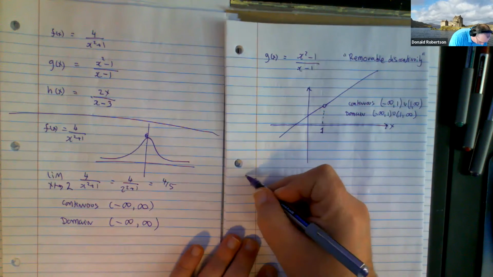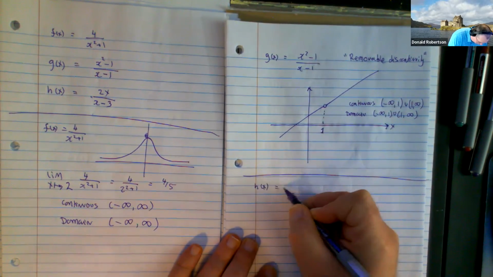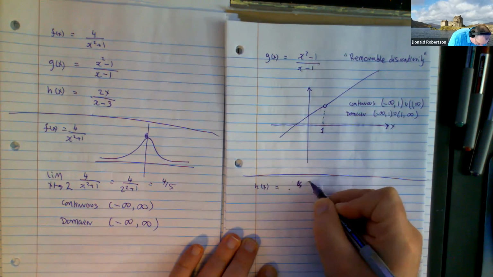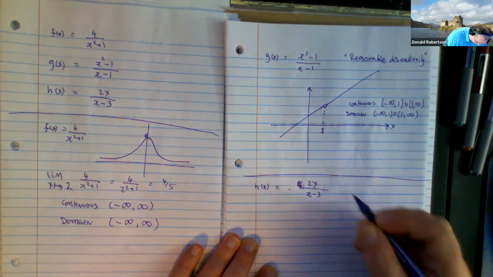Now the third function, h of x, also a rational function. So it's 2x over x minus 3.